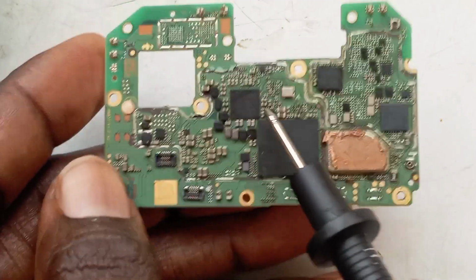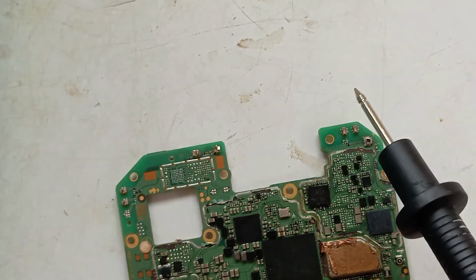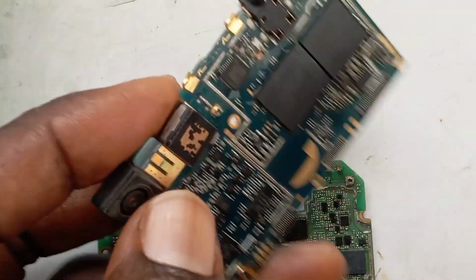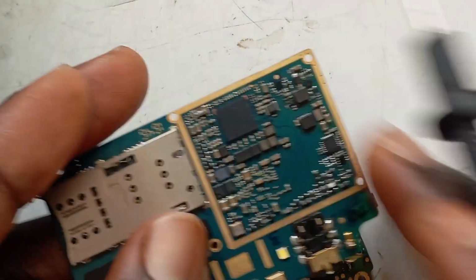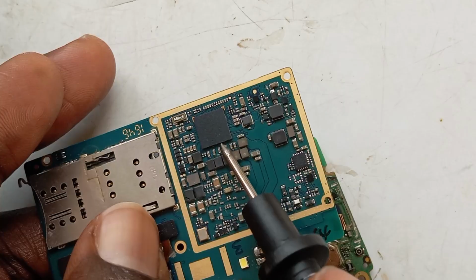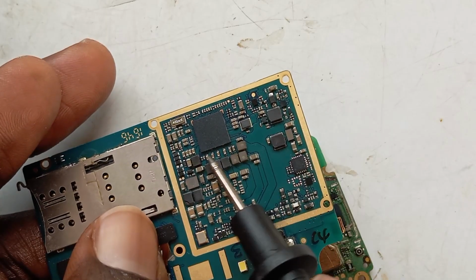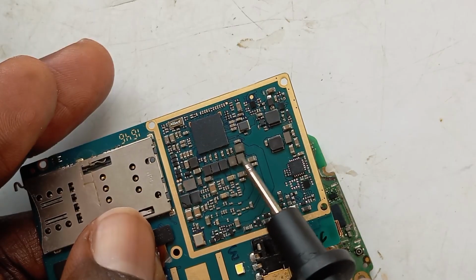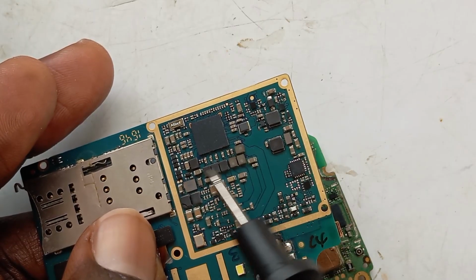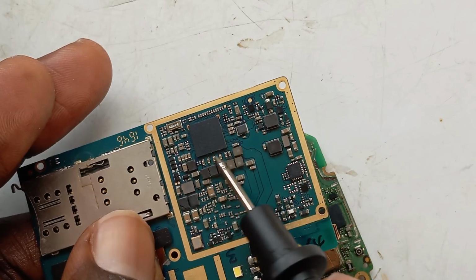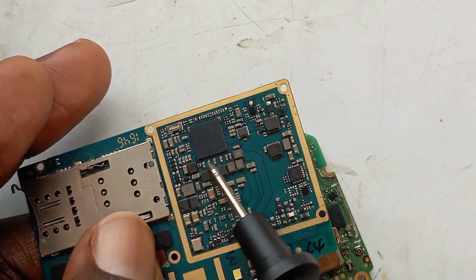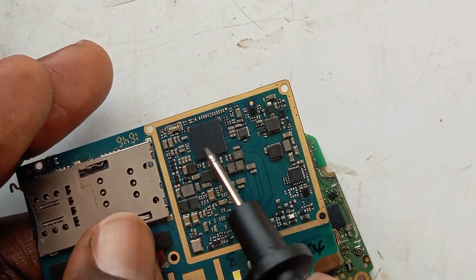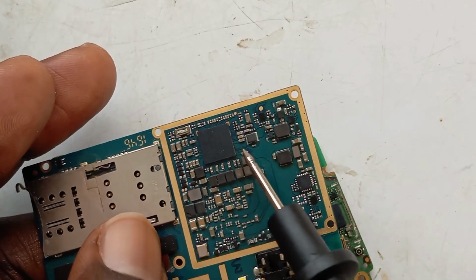So like I showed you on the other motherboard, you also see the same capacitors at the same position between the power IC and the coils. You see them, they are always in parallel. They are responsible for bringing the input voltage into the power IC.